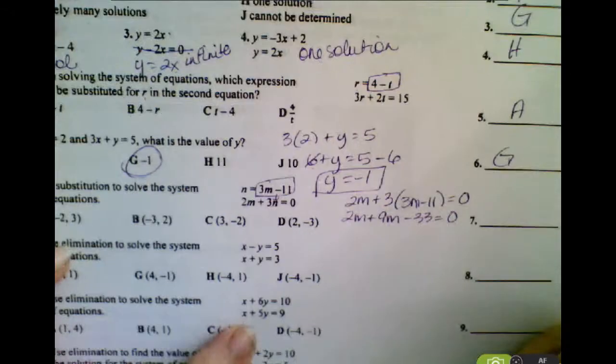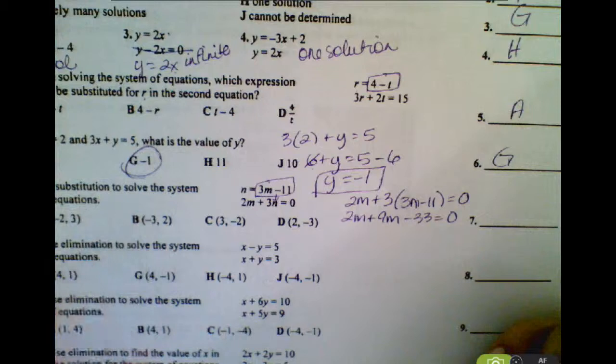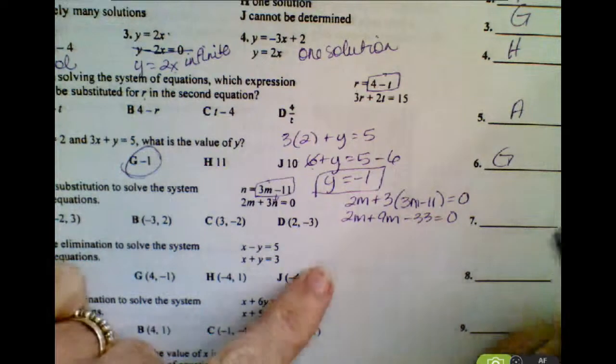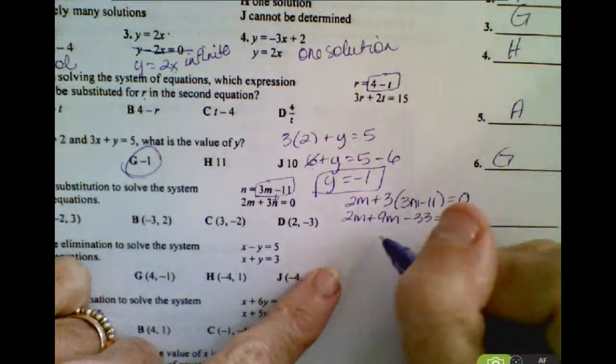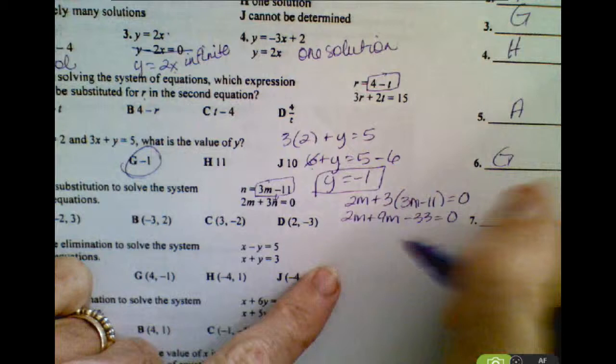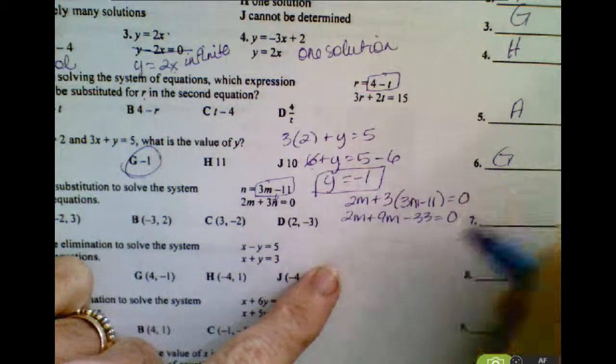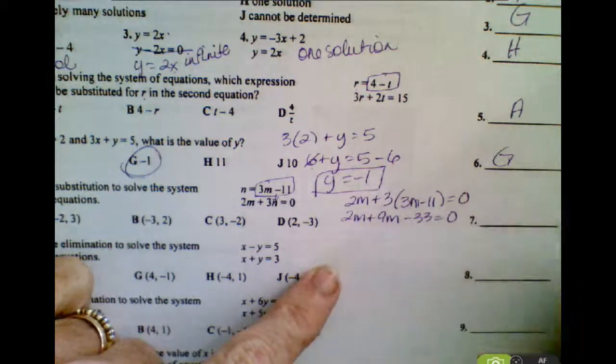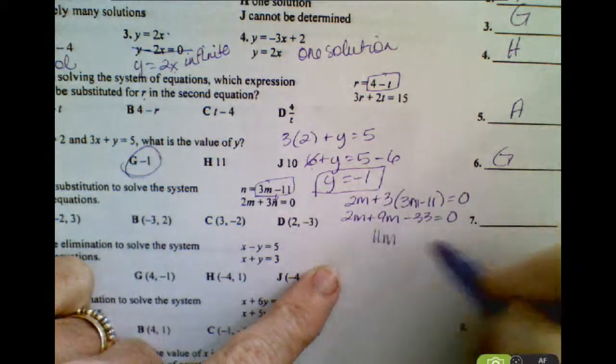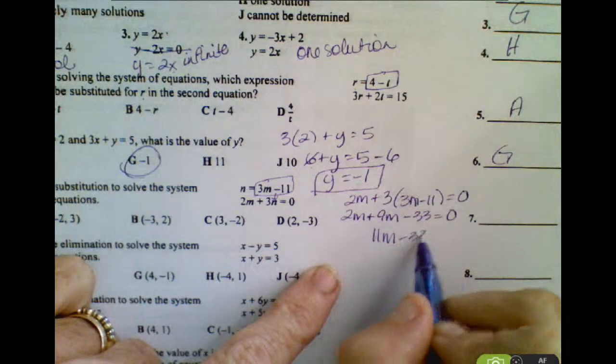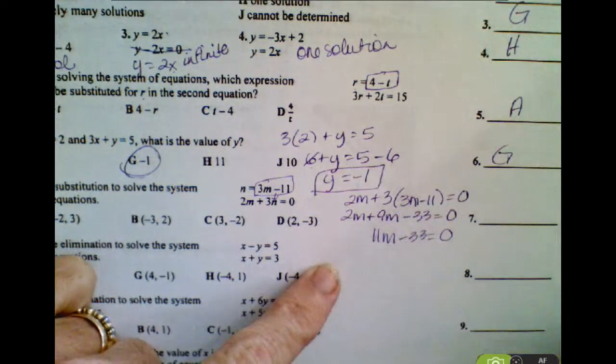And then you want variables on the left side or the right side? I want the m's on the left side. So I'm going to add 2m to 9m and get 11m. Good. And then that's minus 33, so we can divide that. Wait, time out. Not yet. Do you have letters on one side and numbers on the other side? No. Oh, not yet.